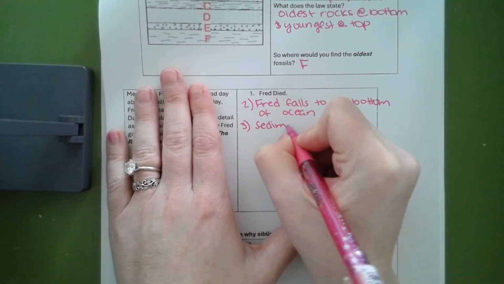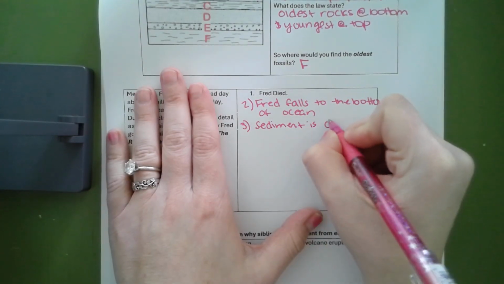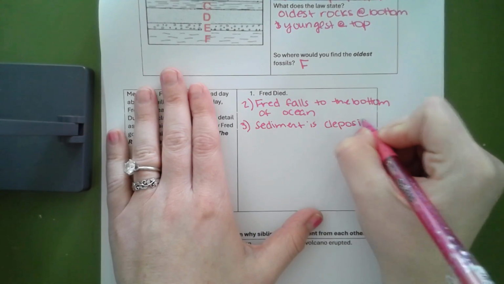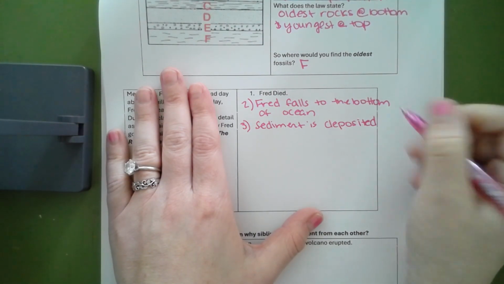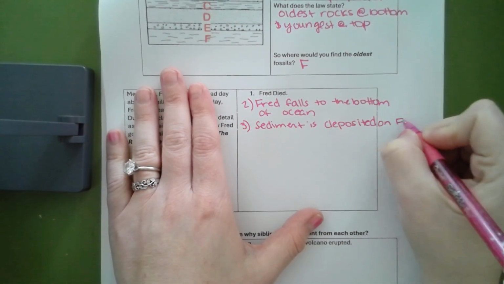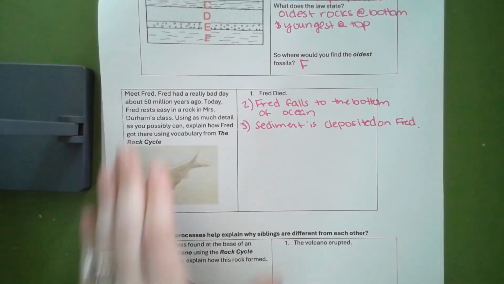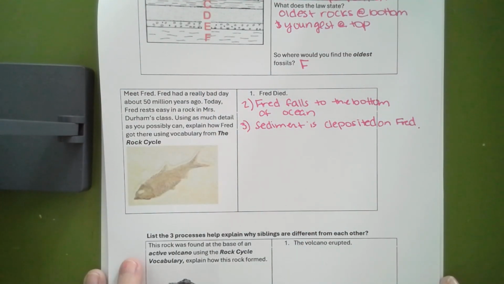Sediment is deposited. Do you remember those words? Yes. On Fred. Does that alone make a fossil? No. Because if I just dump a bunch of sand on you, well, you might be dead depending upon how much sand it is, right? But are you a fossil? No. I'm just a dead corpse with a bunch of dirt on top of me.